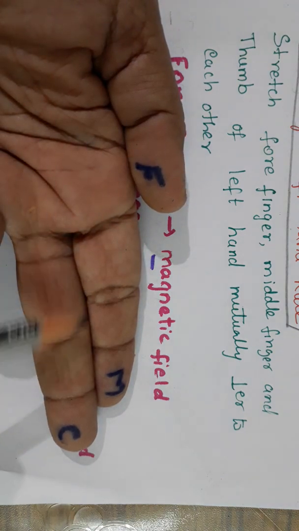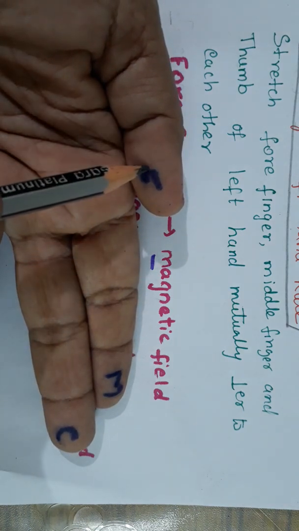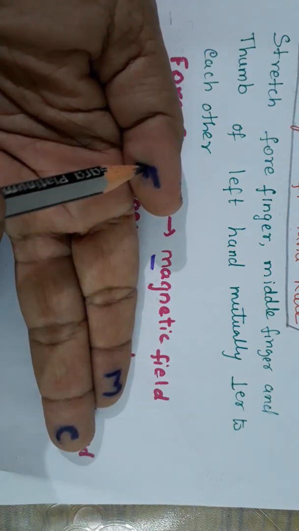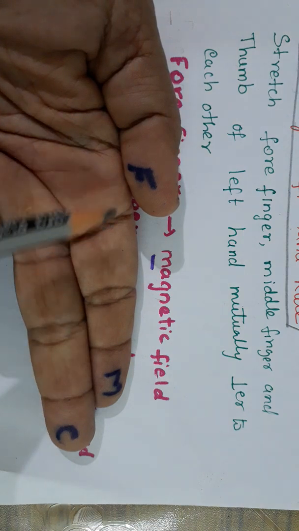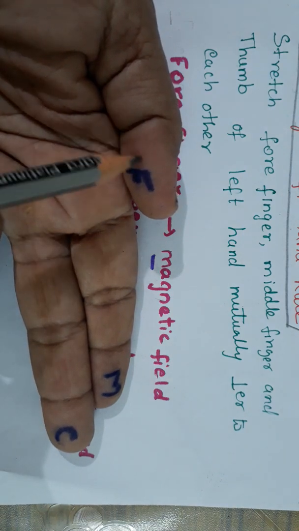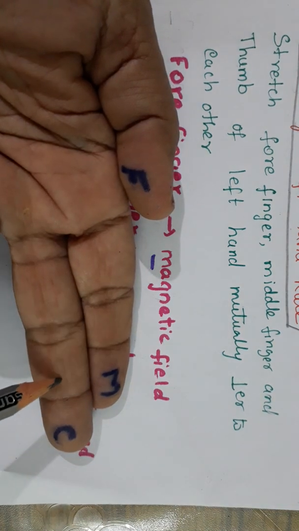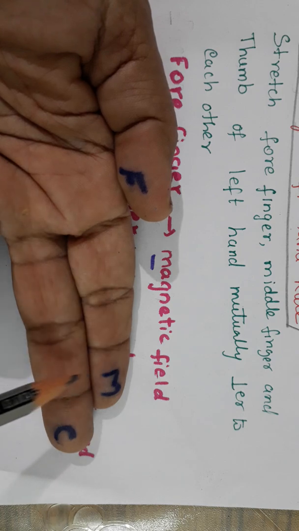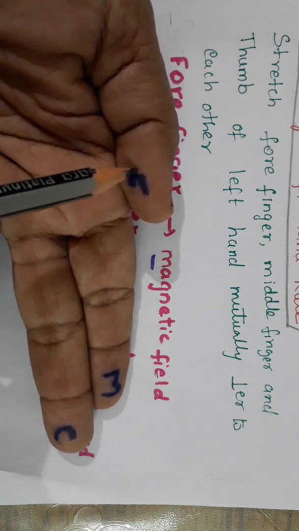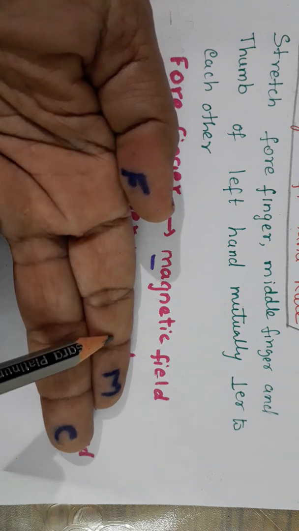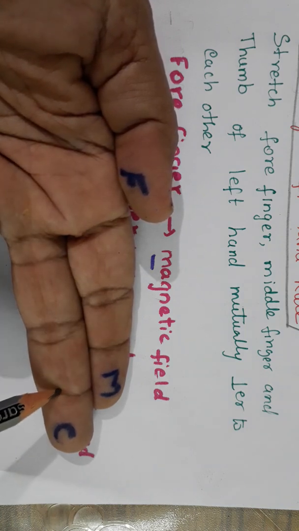This is a clue, children. See, F means F represents here. Clue word is father, mother, child. Okay, father, mother, child, and this is force. This technically represents force. This represents magnetic field, and this finger represents the current. Okay. Clue word is father, mother, child, and the technical representation of this finger is the force experienced by the conductor, magnetic field, and this is the current.